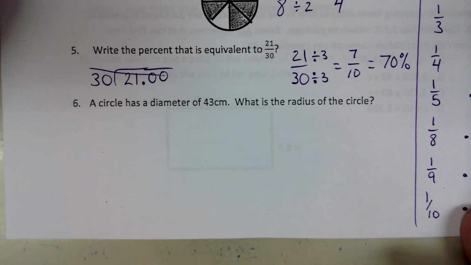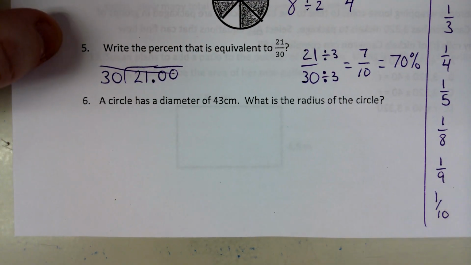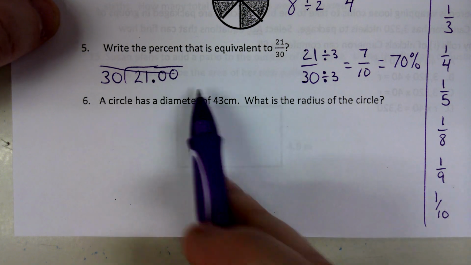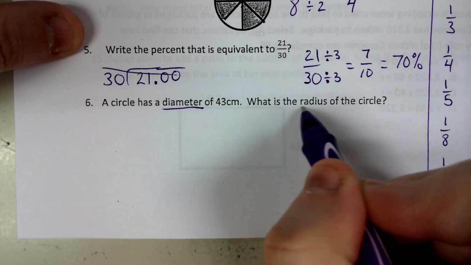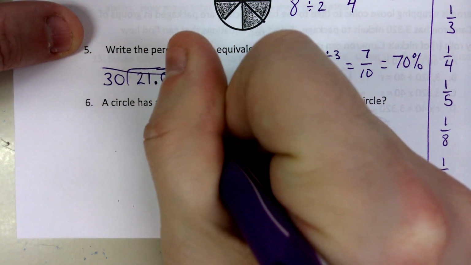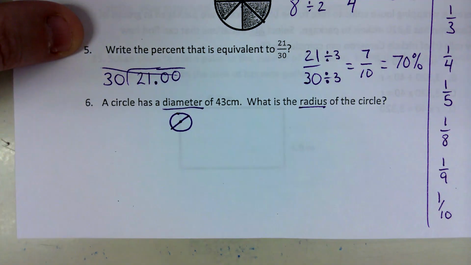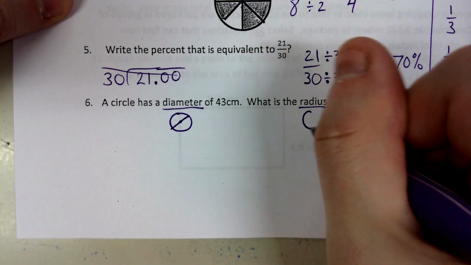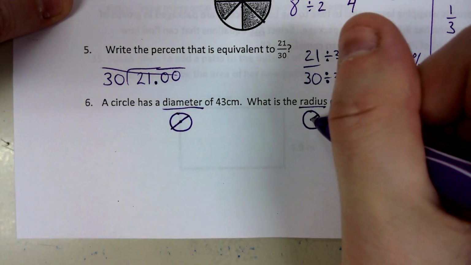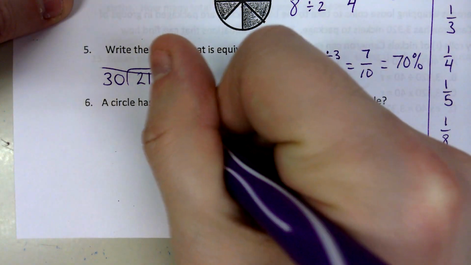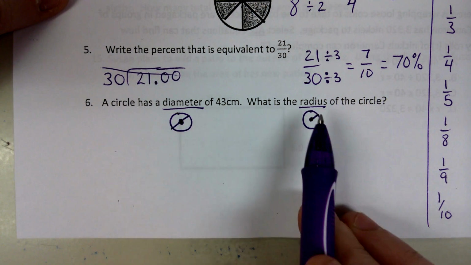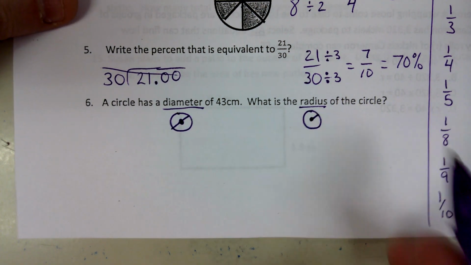As we move on now to number 6, a circle has a diameter of 43 centimeters. What is the radius? Now we definitely need to know these two terms. Diameter is going all the way across the circle through the center. A radius is only going halfway across the circle through that center. Now the cool thing about these is the diameter is always twice as long as the radius.